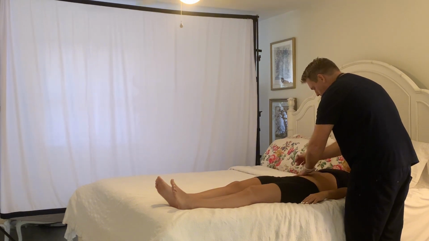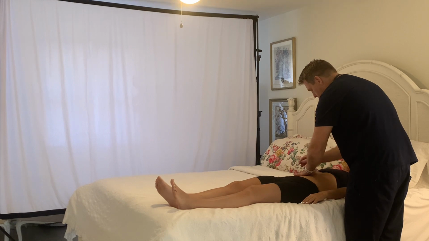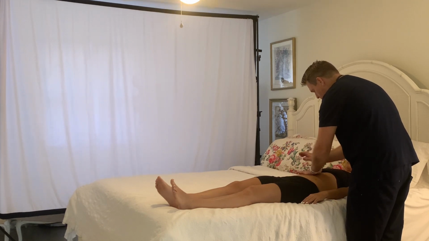Okay, and as we get up toward the epigastric area in the midclavicular line, a dullness will be noted. And I place that right about here.